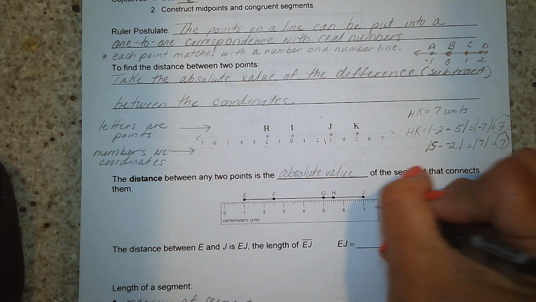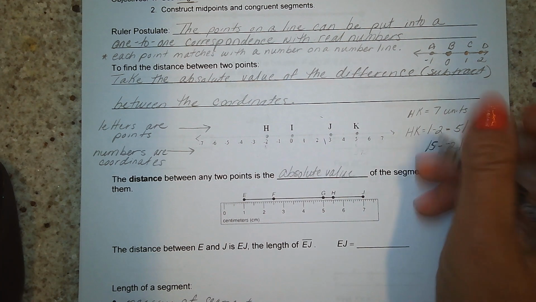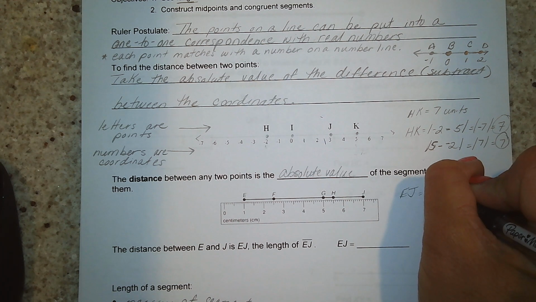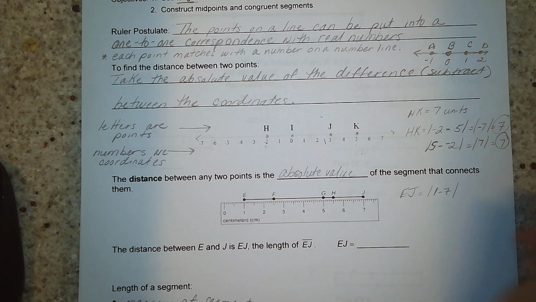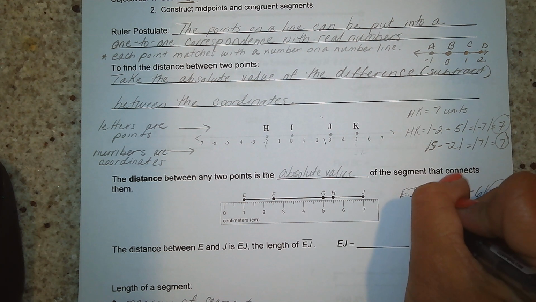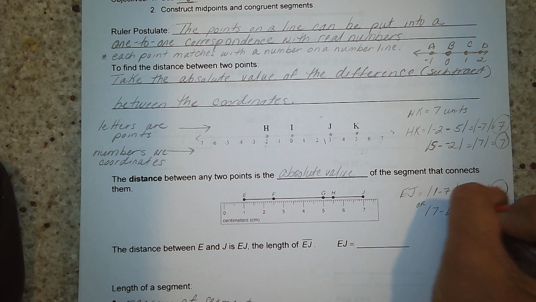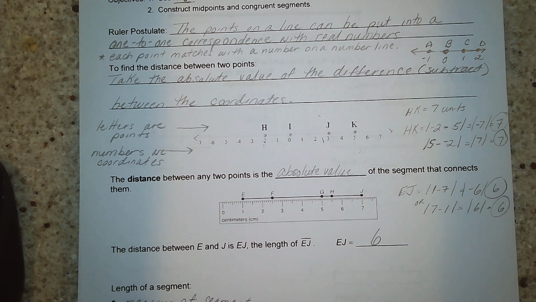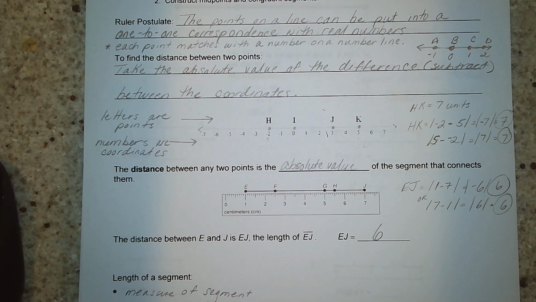So E is at 1, J is at 7. So I can do either the 1 minus the 7, again, taking the absolute value, which would be 6, or you could simply do the bigger number, 7 minus 1, which would be 6, and then take the absolute value of 6, which is just 6, +6. Remember, all length or distance would be positive.